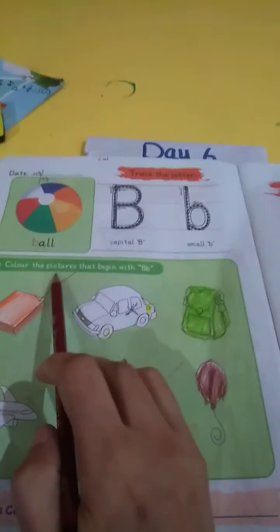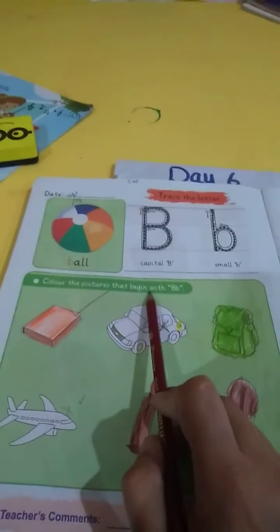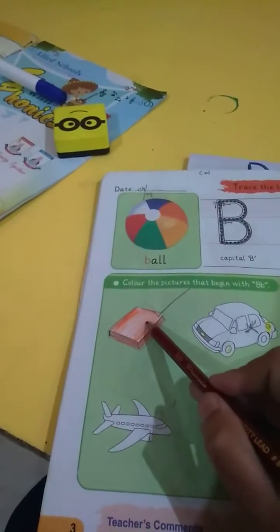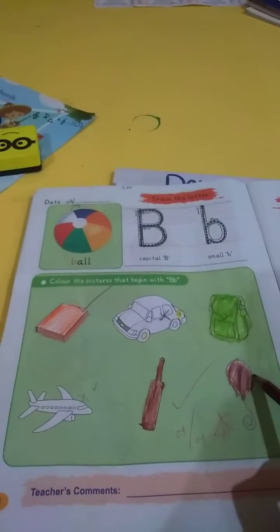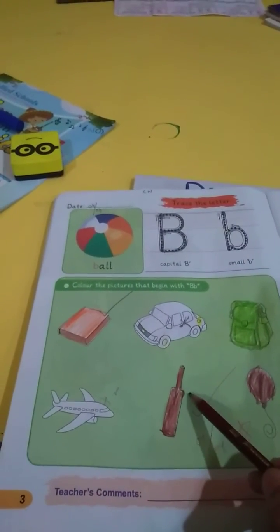Okay, color the pictures that begin with sound B. B, book, B, bag, B, balloon, B, bat. So we color on it.